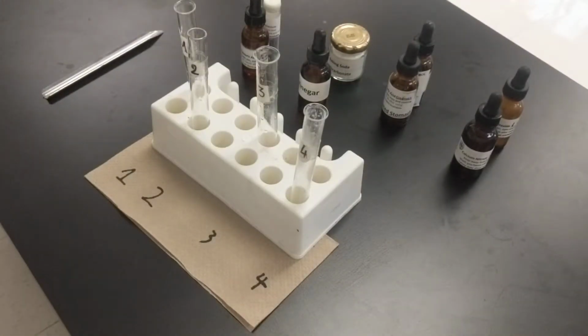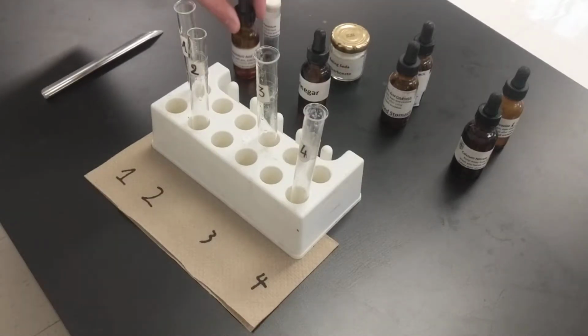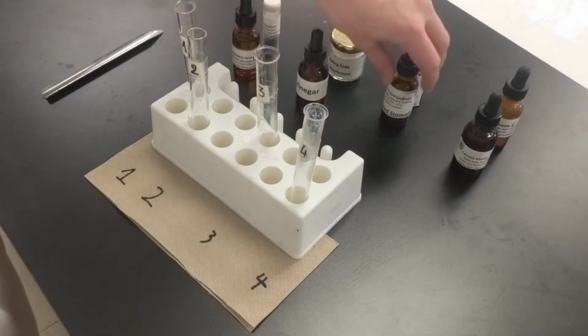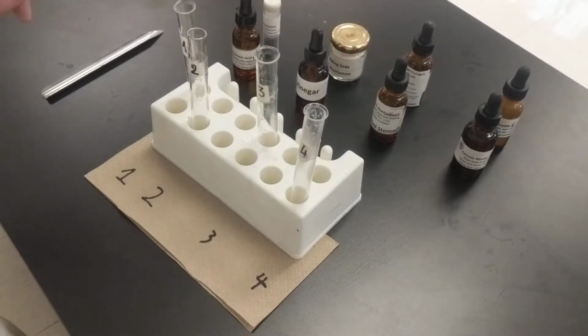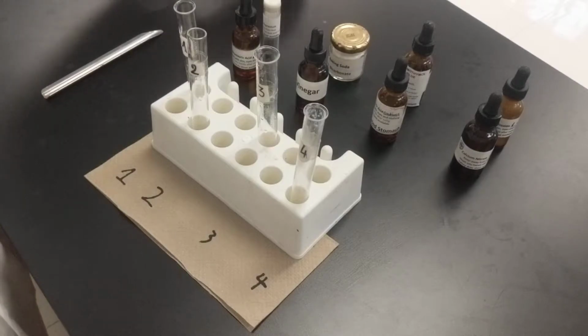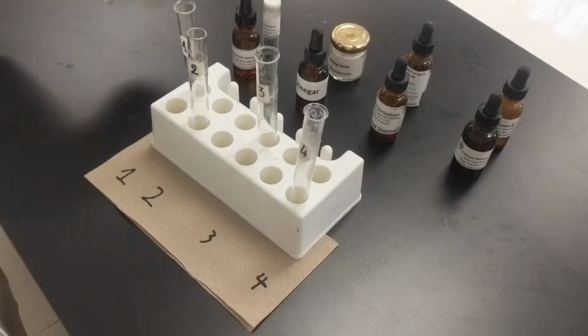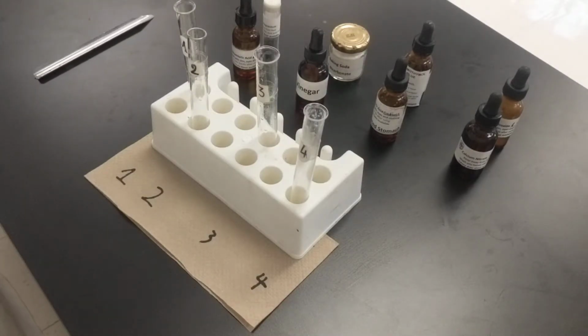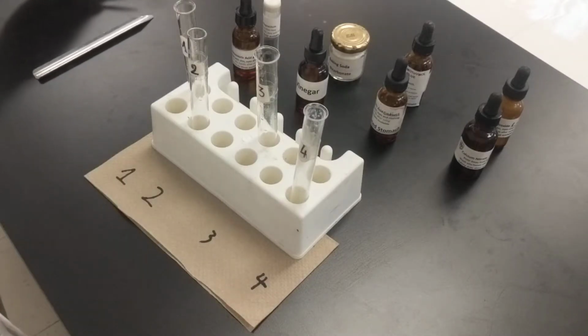And let's get started. The first step says that we need to look at all the different substances and just record if they're solid, liquid, or gas. We don't have any gases here, so we should be good there. All the ones that come in our droppers are liquids. All the ones that come in these little containers are solids, and we're going to be using the scoopula or tweezers to get at those.